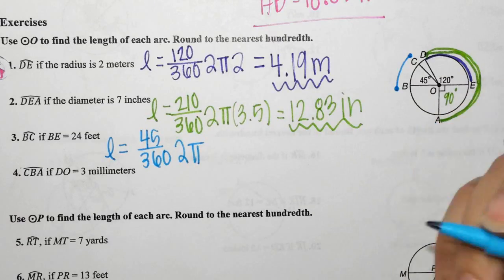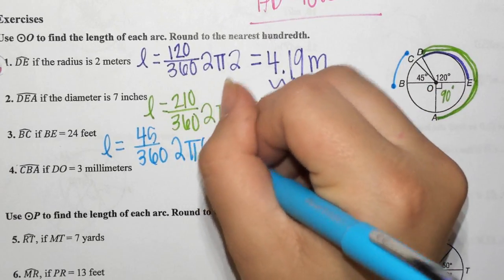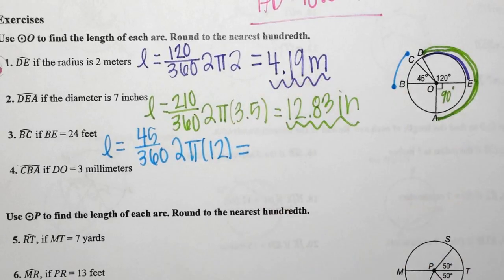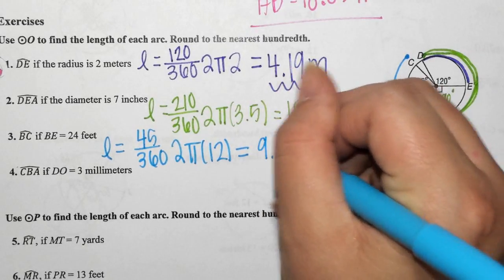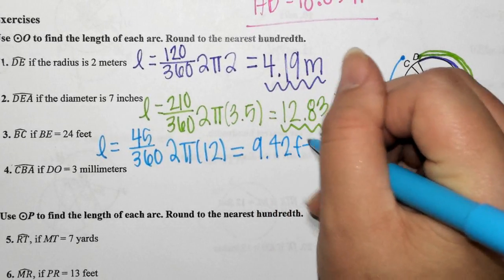So what's the radius? 12. Did y'all get 9.42?